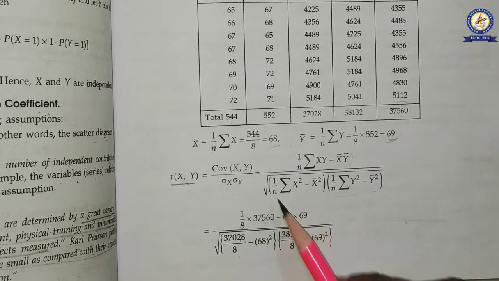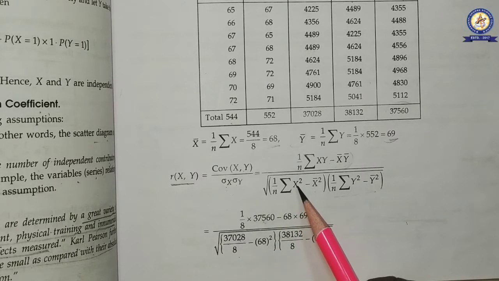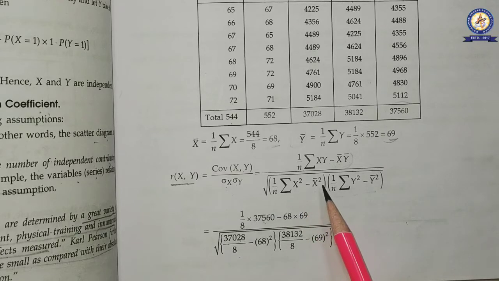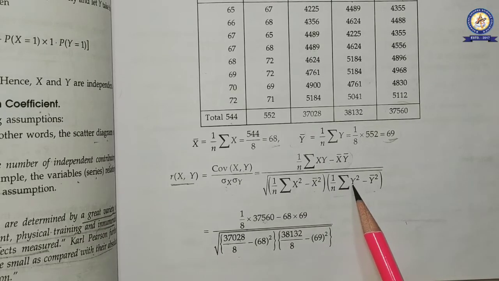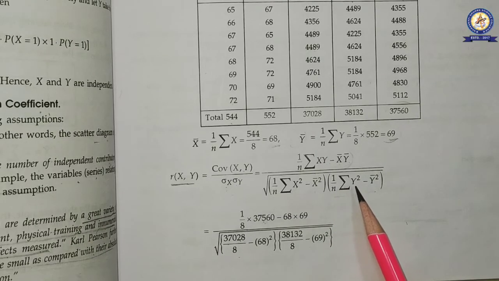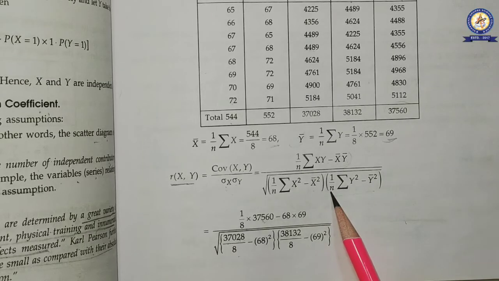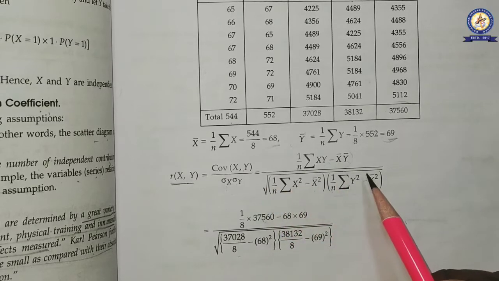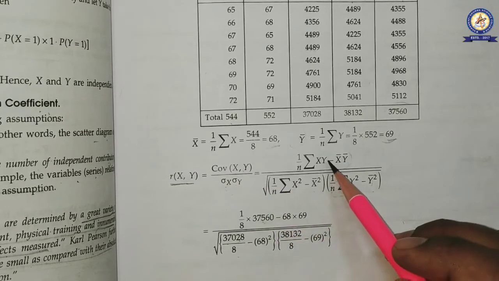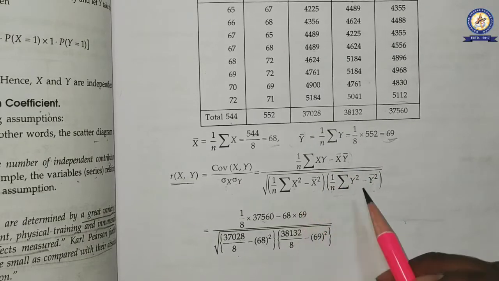So 1 by n sum of x square, or you can say values of random variable x minus mean square of x, and for this one is your summation over all the values of y, random variable y square by total number of y, by mean of y square and whole root over. Okay, now here we have to find out xy, x mean, y mean, x square and y square.